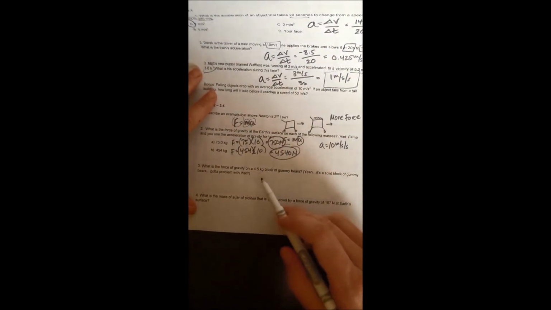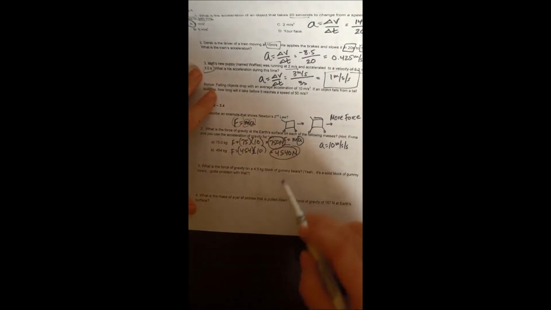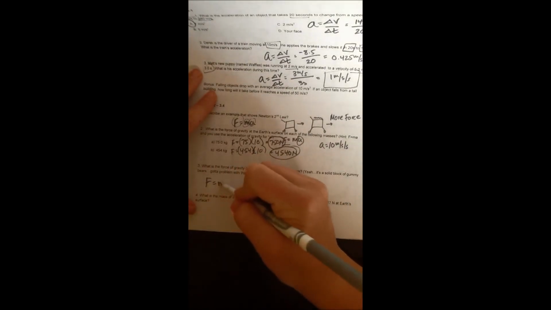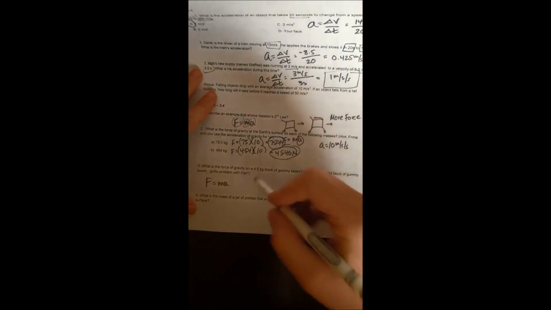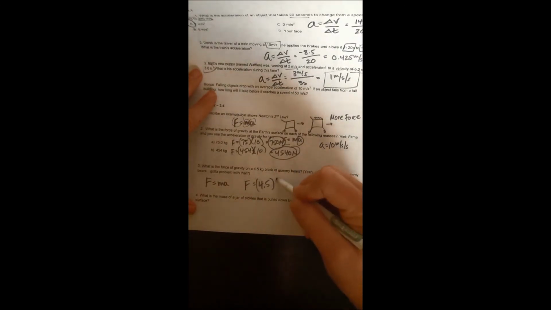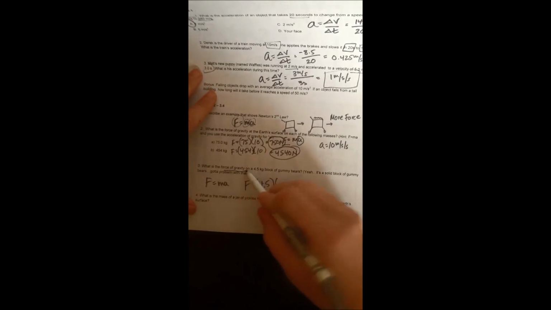Number 3, what is the force of gravity on 4.5 kilogram block of gummy bears? F equals ma. So force is mass, which is 4.5, times, it's the force of gravity, so I'm going to use 10 for A, and I get 45 newtons. That's a lot of gummy bears.